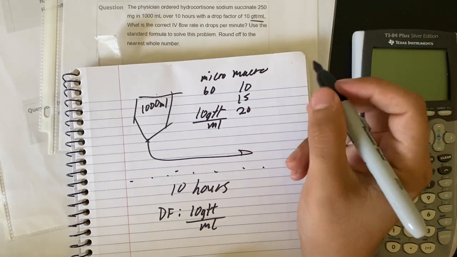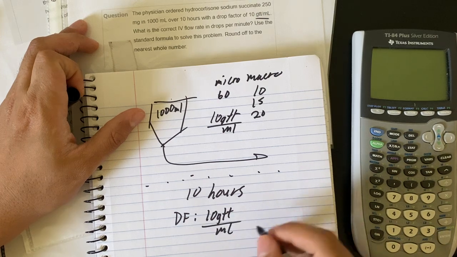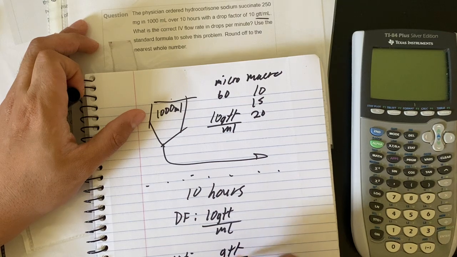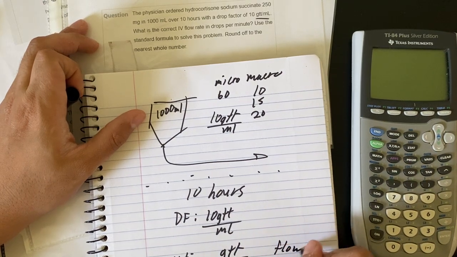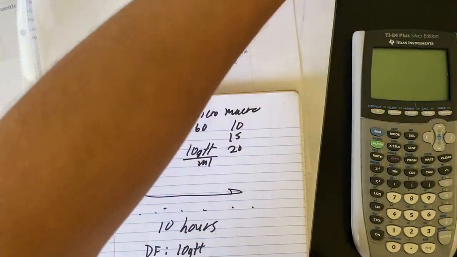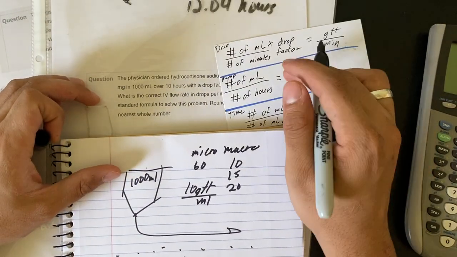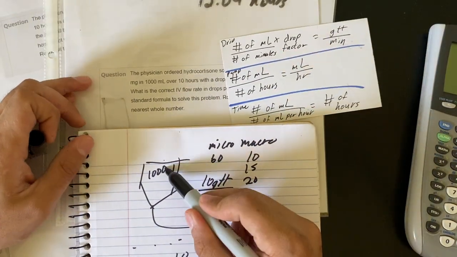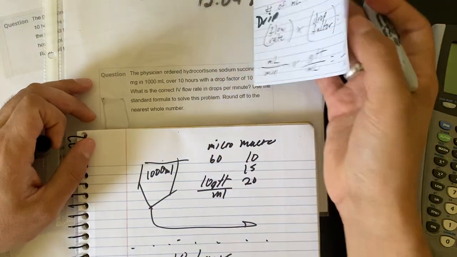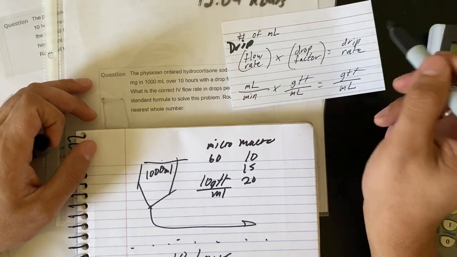Let's see what they want us to figure out. What is the correct IV flow rate in drops per minute? So they want our drip rate. They want drops per minute. Well, if I've got my formula sheet or I've got my formulas memorized, I know that to get drops per minute, if I want my drip rate, I'd have to take my milliliters of volume here, multiply it by my drop factor and divide by the number of minutes. I'm basically taking my flow rate, multiplying it by my drop factor to get my drip rate.